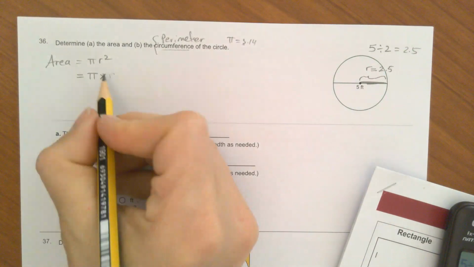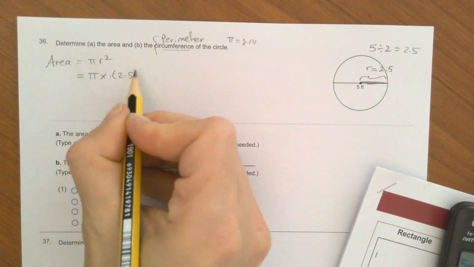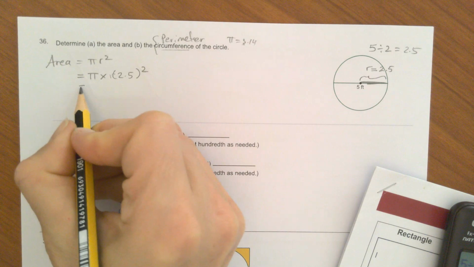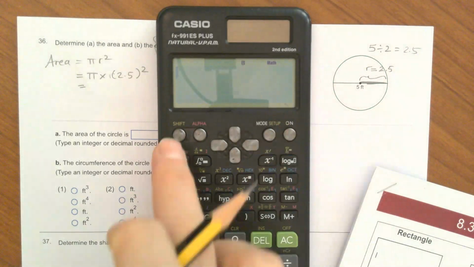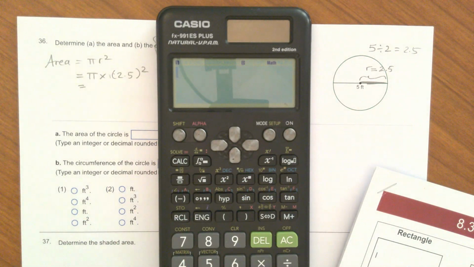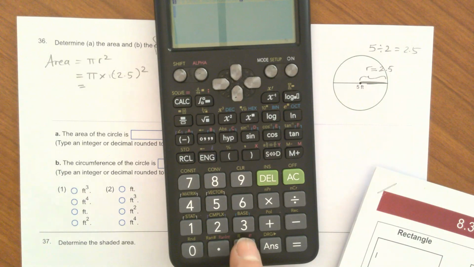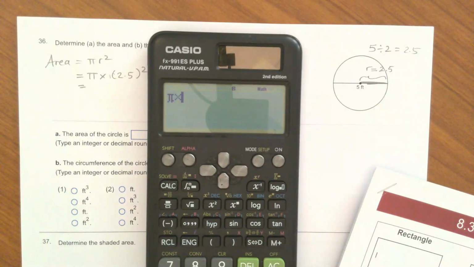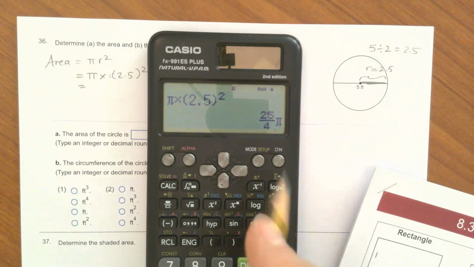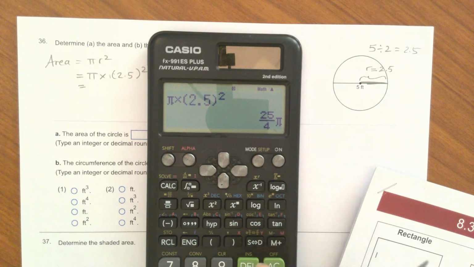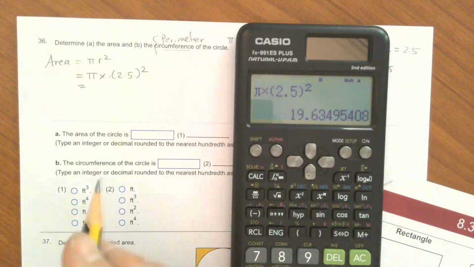So here my radius is 2.5 squared. I can use the pi button on my calculator, and the button is here just above this times 10 thing, but you have to go shift first. Pi times 2.5 squared. Well, I don't want it looking like that. I want a decimal.